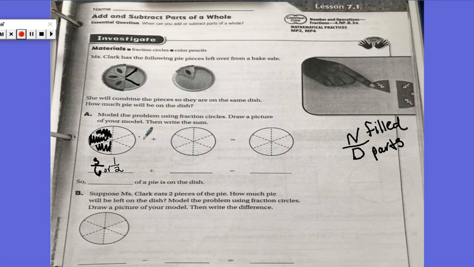Okay, now we'll come over here and we have that one piece was left over. So I'm going to fill in that piece right here. Okay, so if you look at this fraction, how many pieces are filled? 1. How many pieces do we have total? 6. Okay, so we're taking a look at 3/6 plus 1/6 because we want to see how many combined pieces we'll have when we add them together, what it's going to look like in the end.